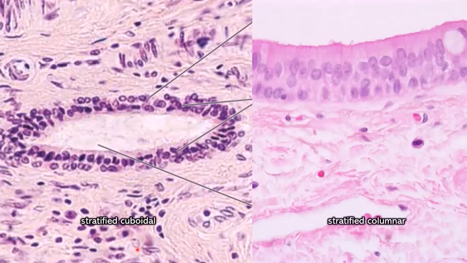On the right is stratified columnar. The cuboidal usually has circular nuclei. In the stratified columnar, the nuclei at the top are more likely to be oval. If you're having a hard time telling if it is cubes or columns, try to look at the nuclei.